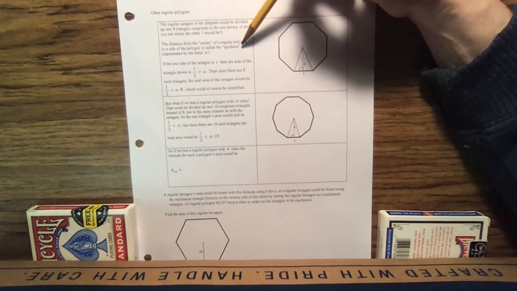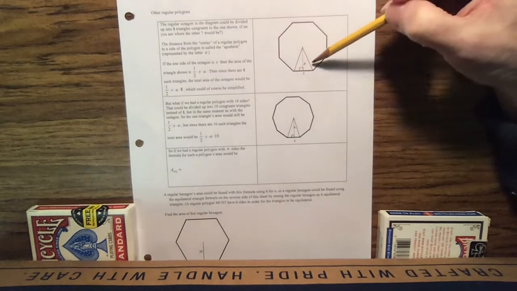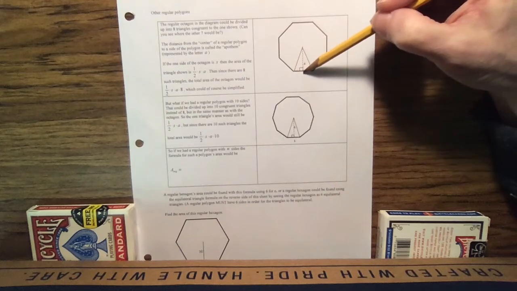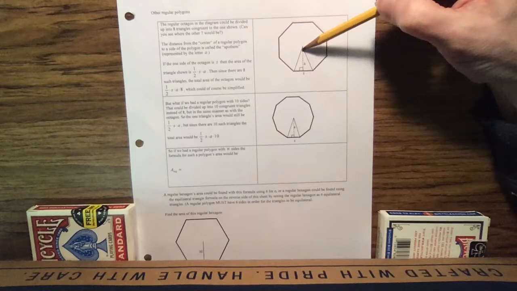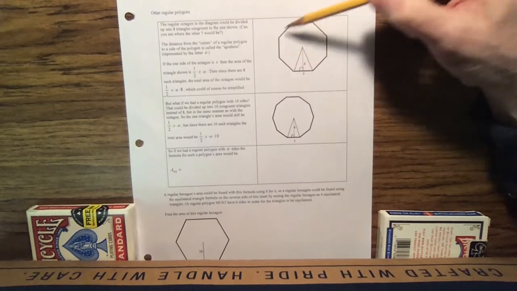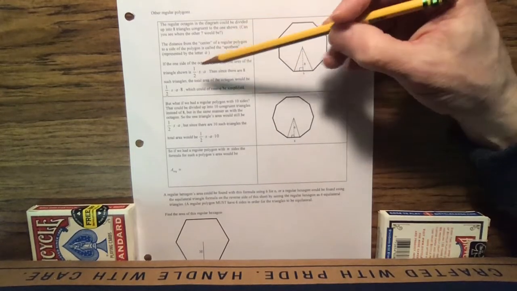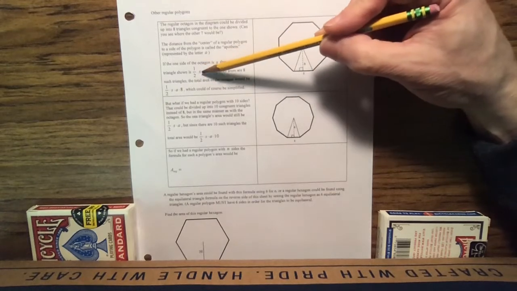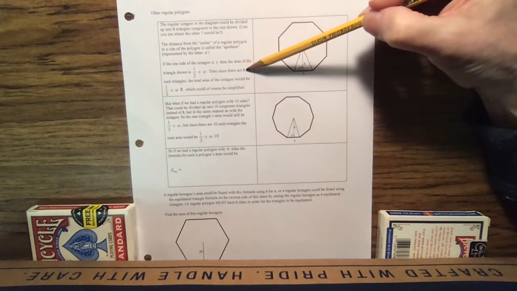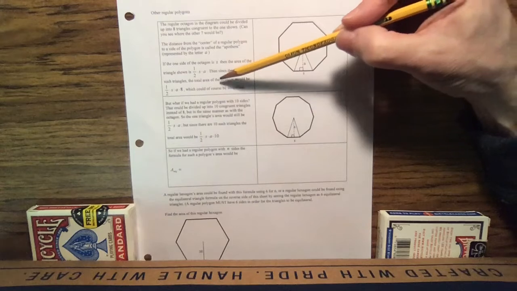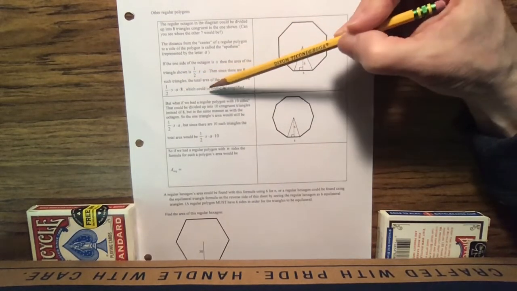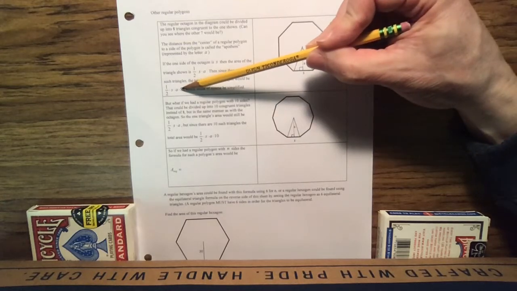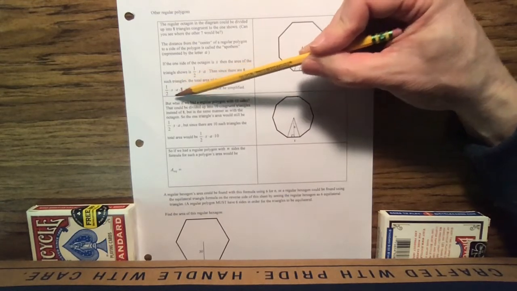That's how you pronounce that word, apothem. So the area of a triangle, of course, is 1/2 times the base times the height. We're calling the base S for side length. We're calling the height A for apothem of the original octagon. And so the area of this one triangle is 1/2 times S times A. But of course, there's 8 of those triangles. So the total area of the octagon would be 1/2 times S times A times 8. Of course, we could simplify that by multiplying the 8 and the 1/2, but I'm going to leave it like that for right now.